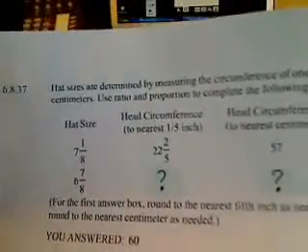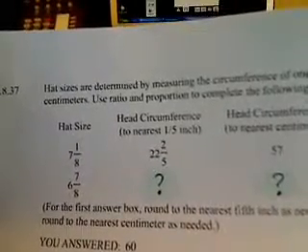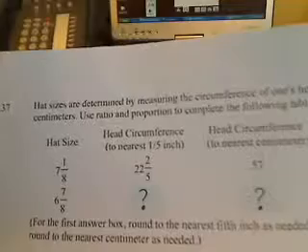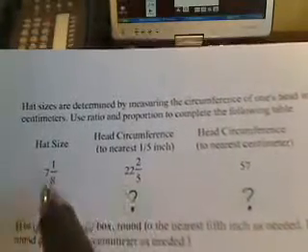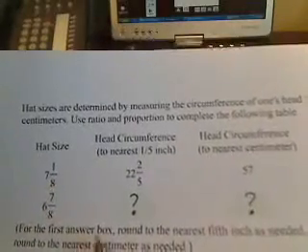They tell us that if the hat size is 7 1/8, that means your head circumference in inches is 22 2/5, and in centimeters is 57. Then they give us a hat size of 6 7/8, and they ask us to identify the head circumference in inches and also in centimeters. So we're going to use this proportion right here, the 7 1/8 to the 22 2/5, and we're going to assume that this one has the same proportionality that this one does.